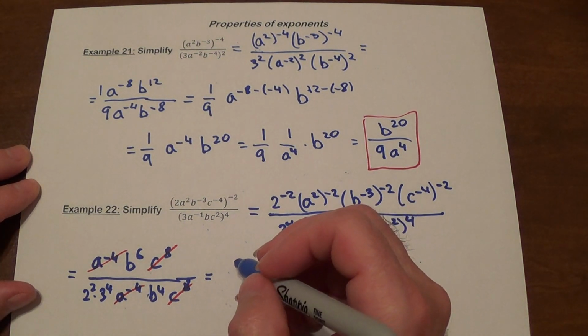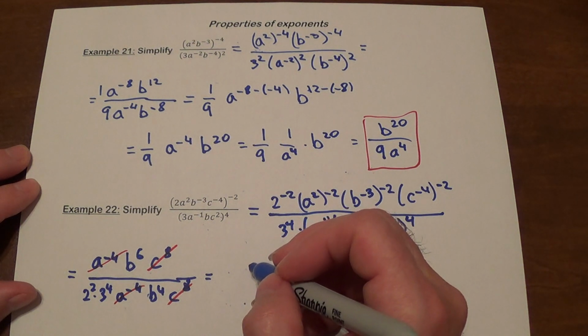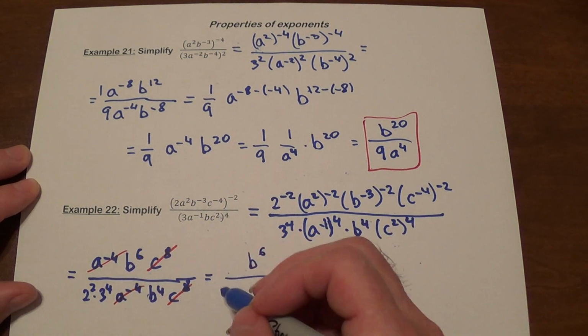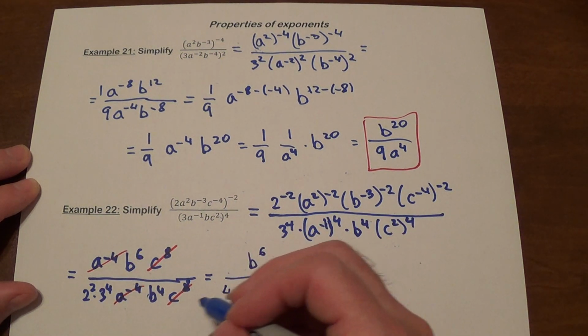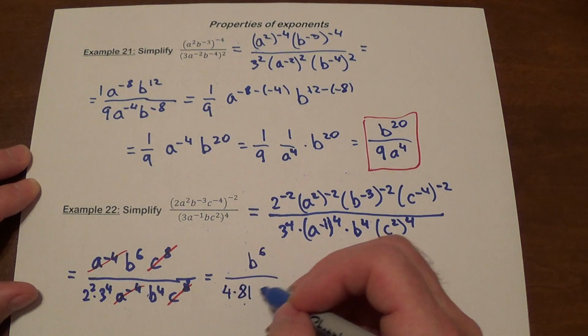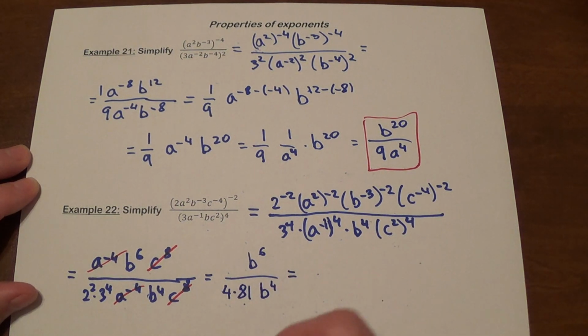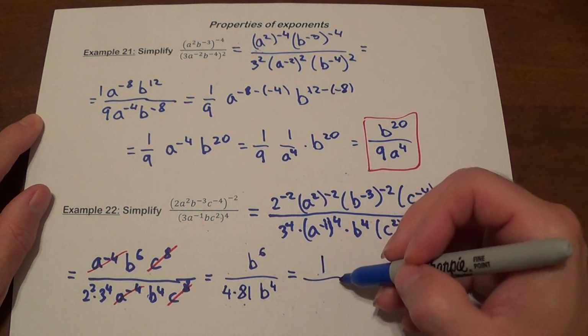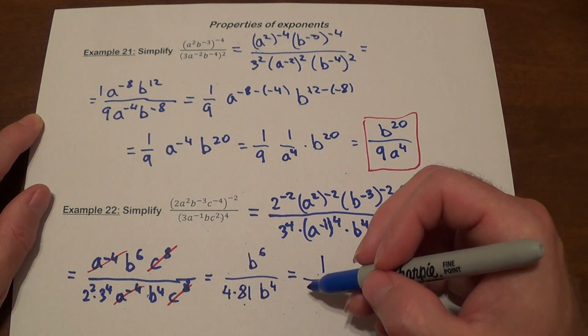So we still have b to the sixth. Well, let me rewrite what we have so far. It's b to the sixth, and let me take care of the numbers. 2 to the second power is 4. 3 to the fourth power is 81. And you have b to the fourth. So we have to subtract the exponents. 4 times 81 is going to be 324.